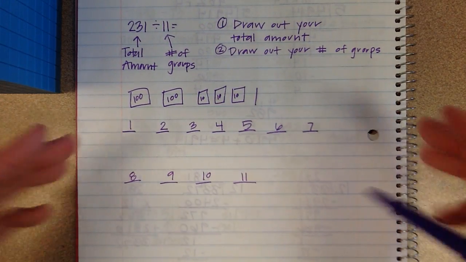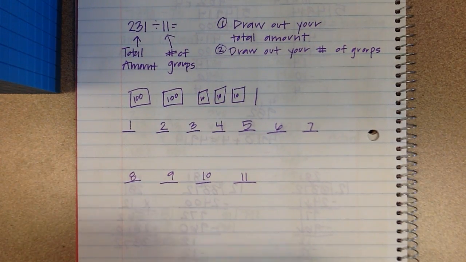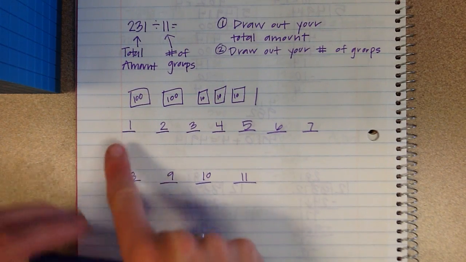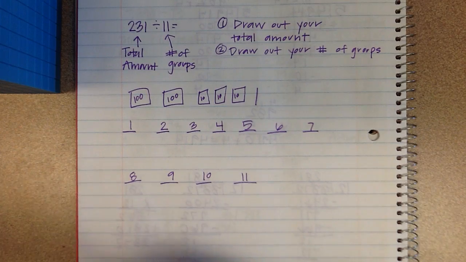It's important that you space them out a little bit because we're going to be passing them out. Like I said, this is a great way to divide using base 10s as long as your number of groups is small. If you had a number that was, say, divided by 75, you don't want to be drawing 75 out. So the best method might be area model or the old-fashioned way.